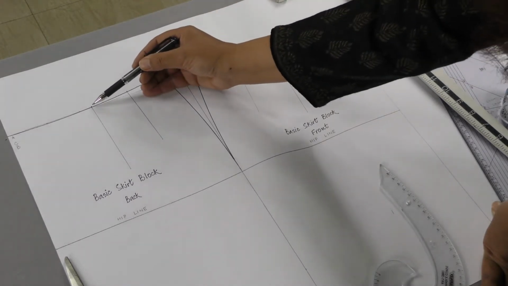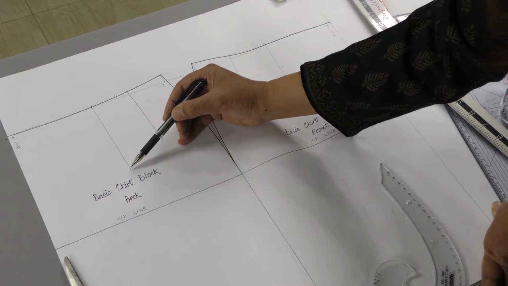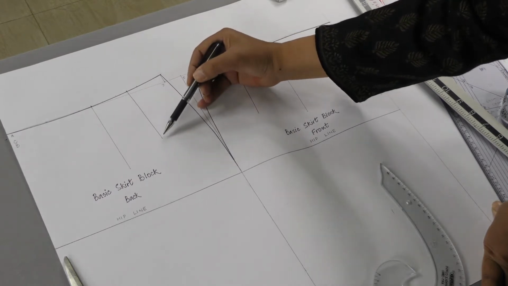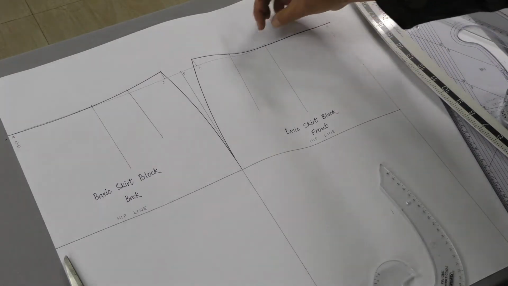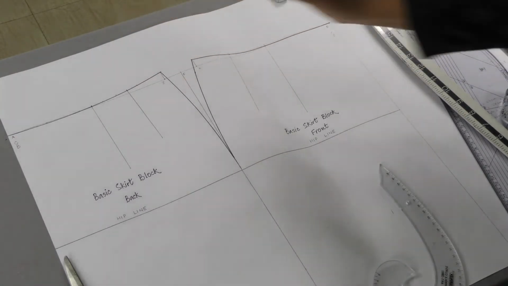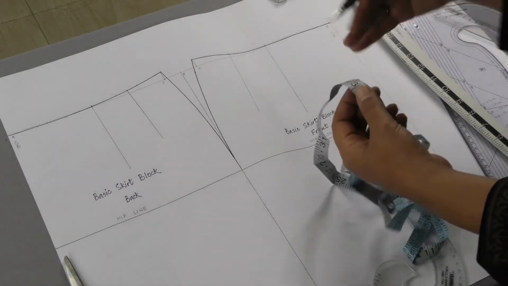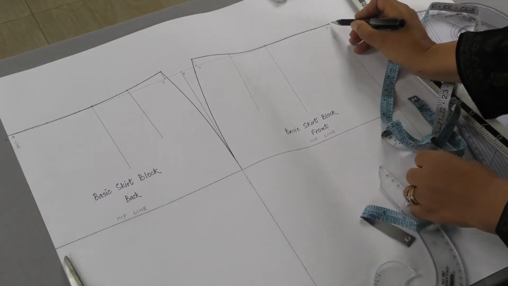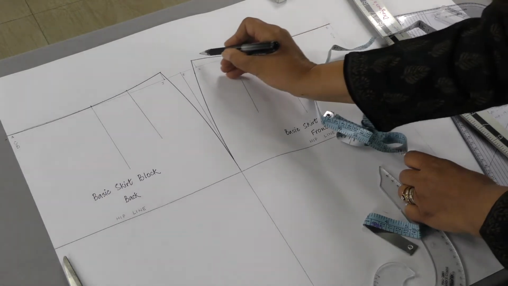At the back side, the center back dart is 12 centimeters long and the back side dart is 10 centimeters long. To decide on the width of these darts, using a curved ruler or a tape measure, you measure the distance between these 2 points.